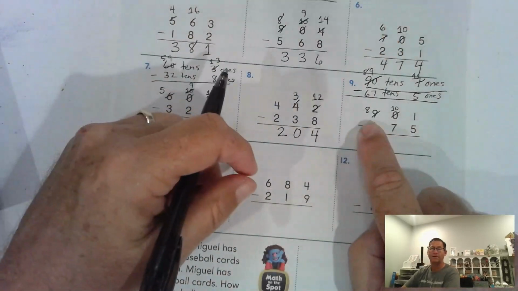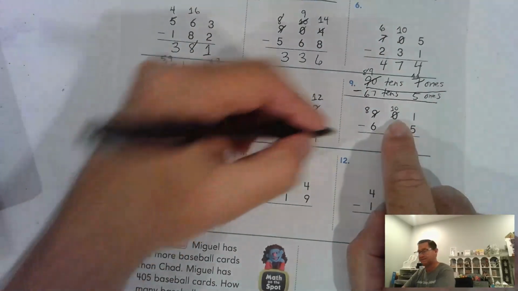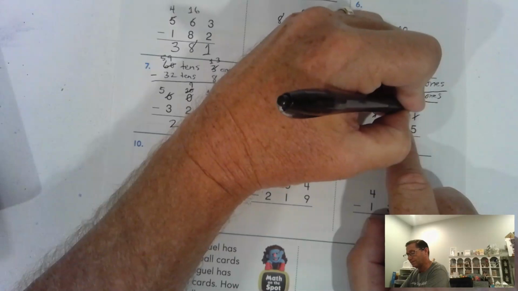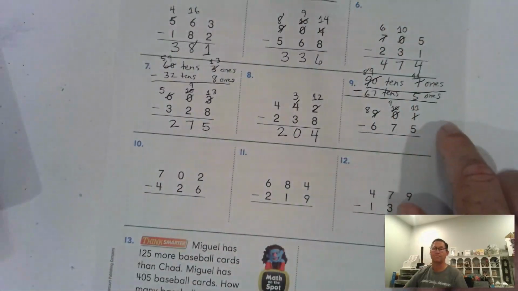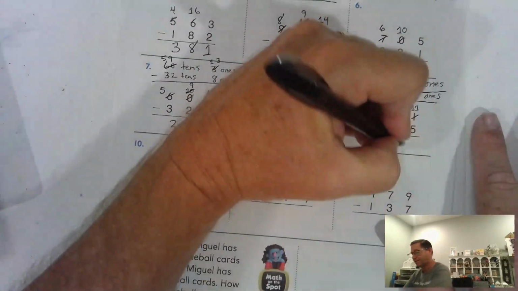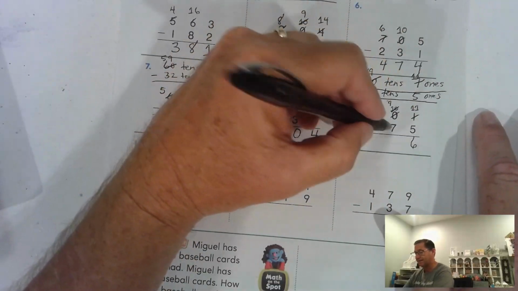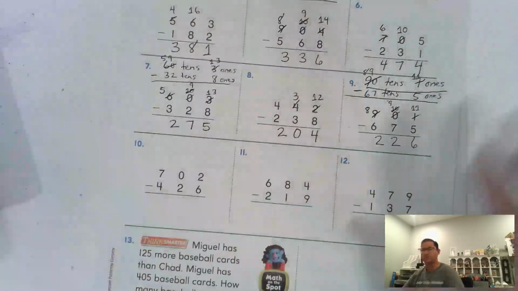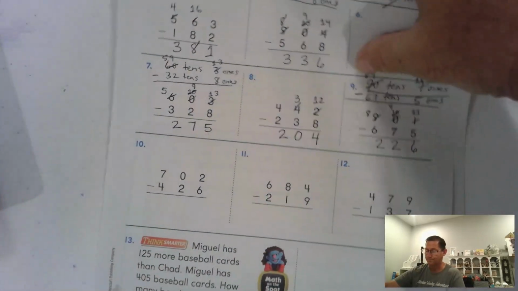So we're going to take one of the hundreds, trade it for 10 tens, take one of the tens, and trade it for 10 ones. All right. 11 take away 5, 6. 9 take away 7 tens, 2 tens. 800 take away 600, 200. Number 10.